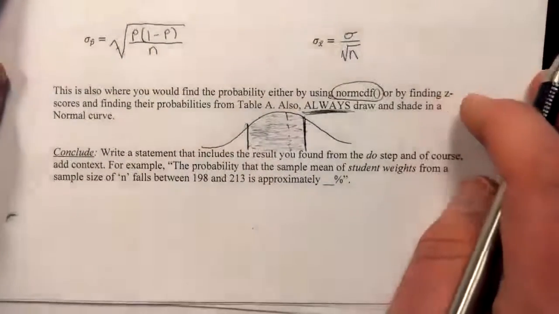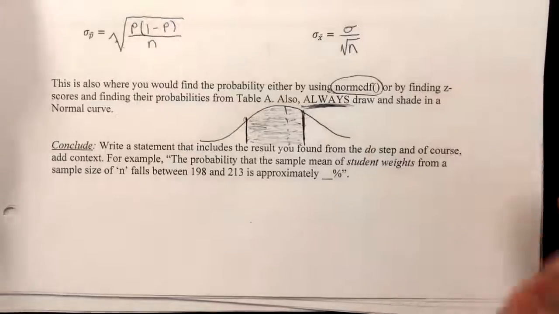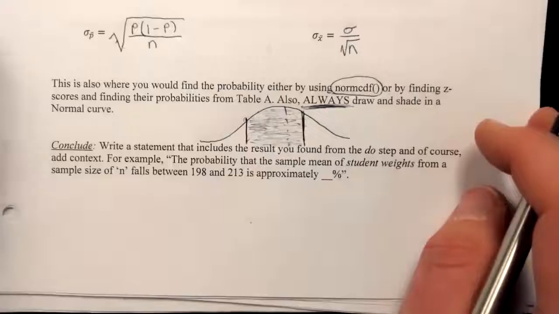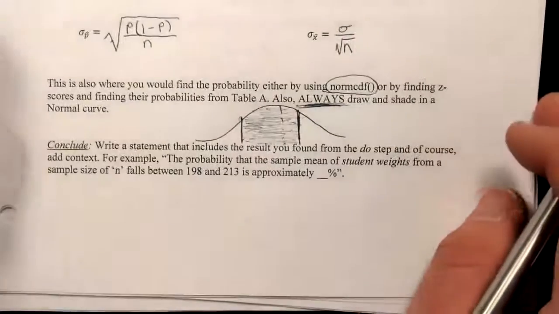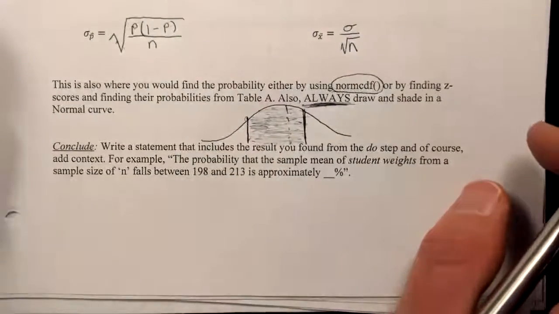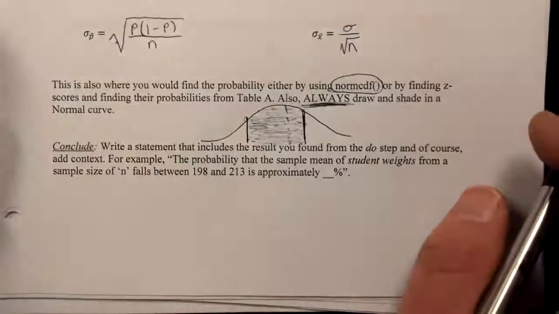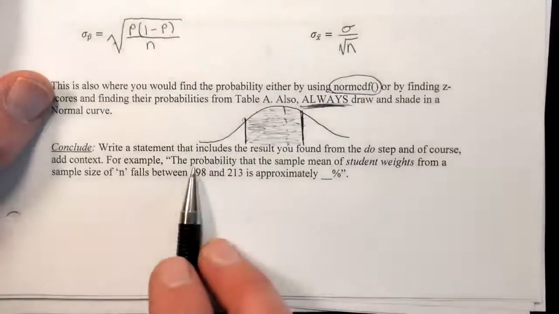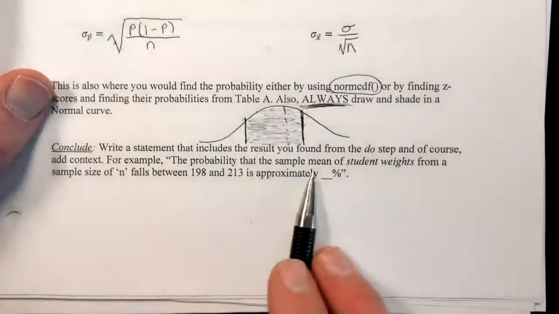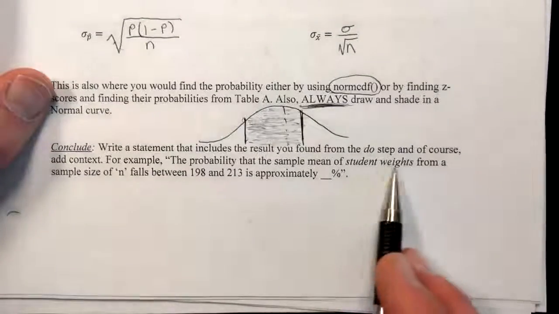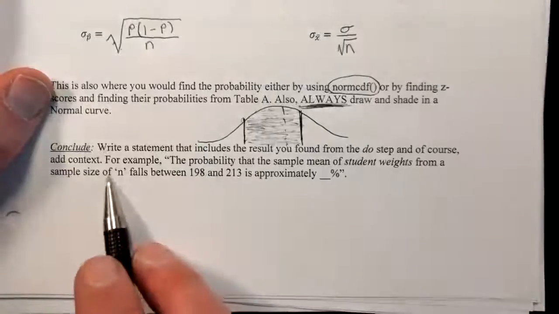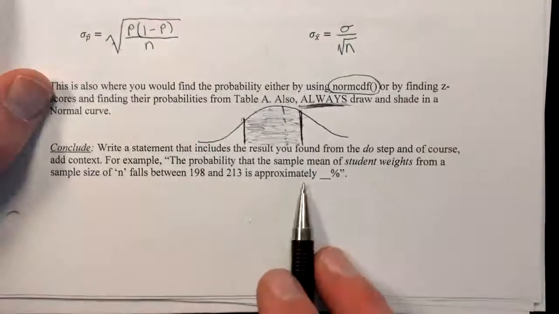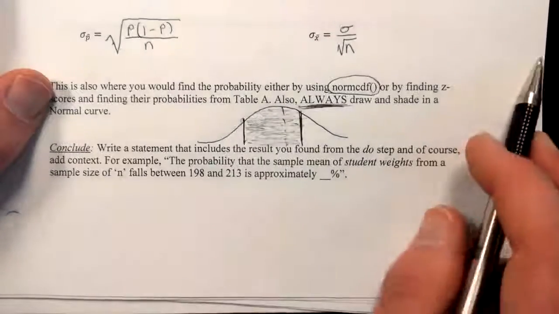All right, we're almost done with these. Very last thing, conclude. Write a statement that includes the result you found from the do step. And as always, with statistics, just make sure you add some context to it. So here's an example: probability of sample mean of student weights, with a little bit of context regarding that variable, from a sample size of whatever falls within this range. It's approximately some percentage.